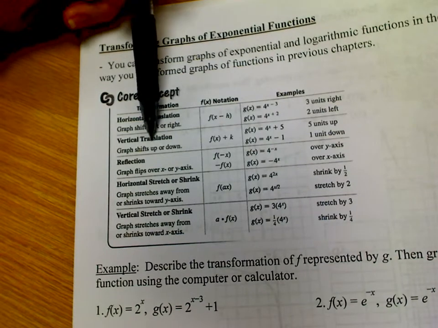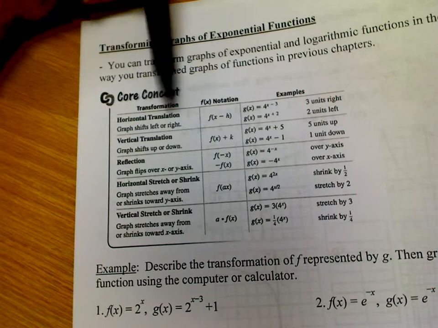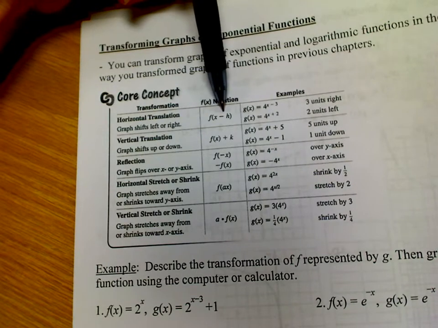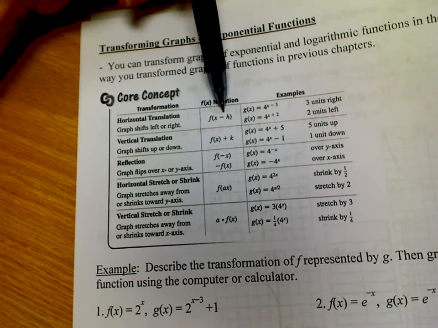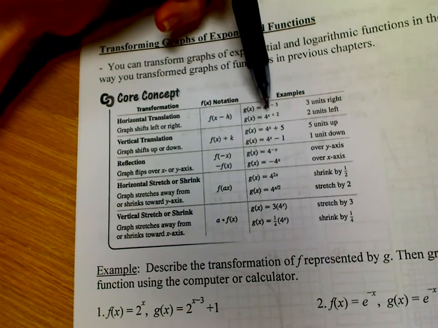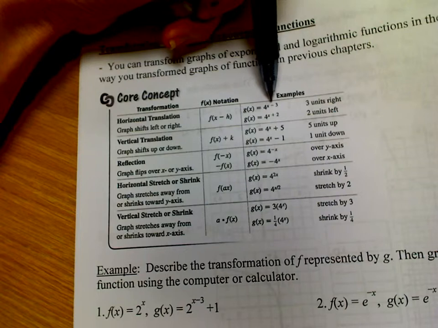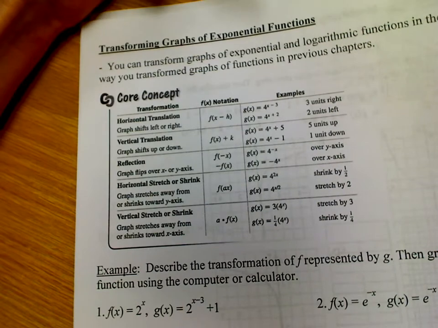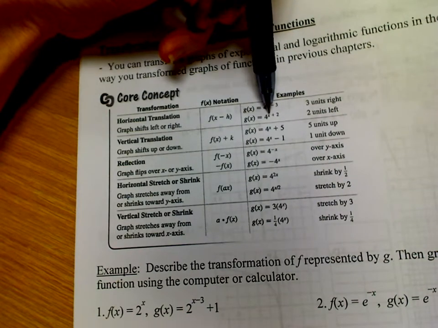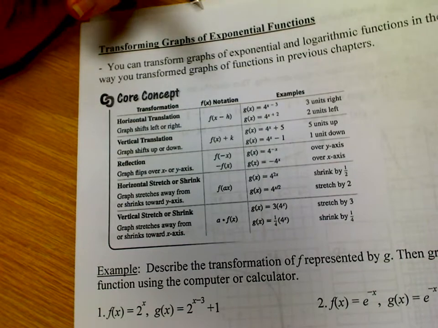So we have our translations, which are our shifts. Your horizontal translations show up here. This is where you add or subtract a value to your x. And so what it will look like with exponential is that will show up in the exponent. If your exponent is 4 to the x minus 3, that's going to move it 3 to the right. An exponent of x plus 2 would move it 2 to the left.